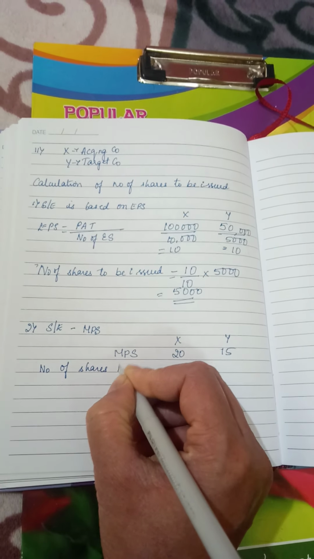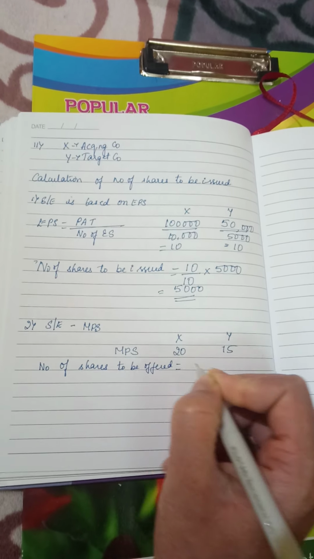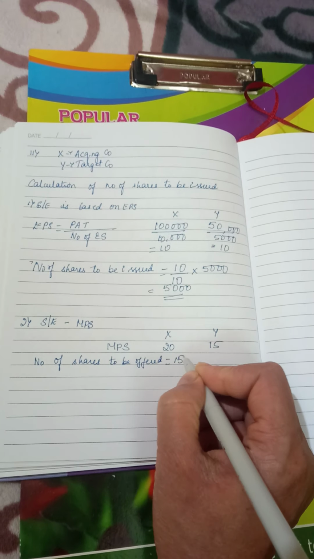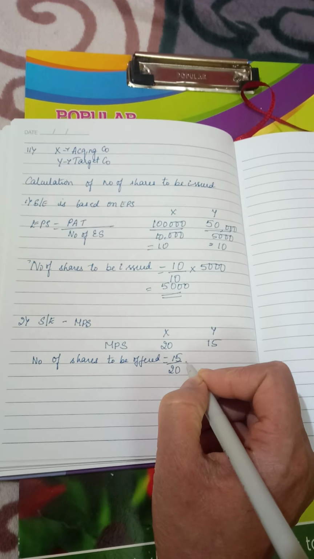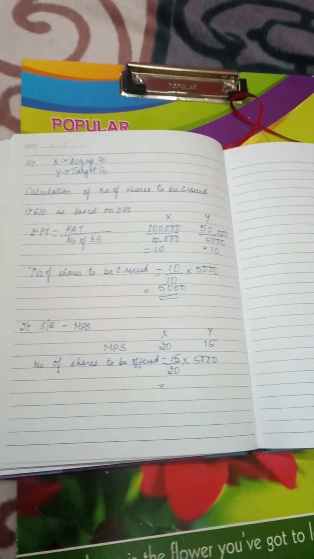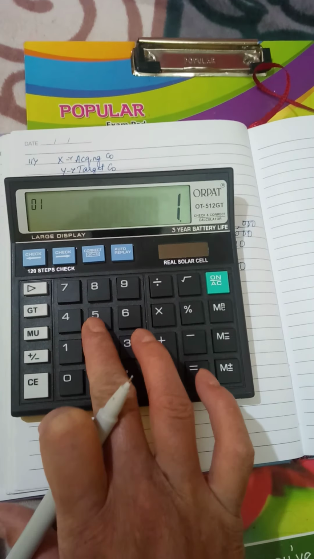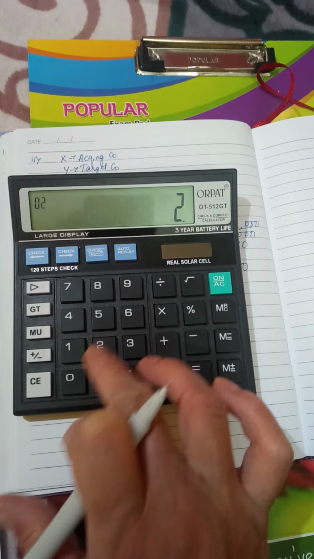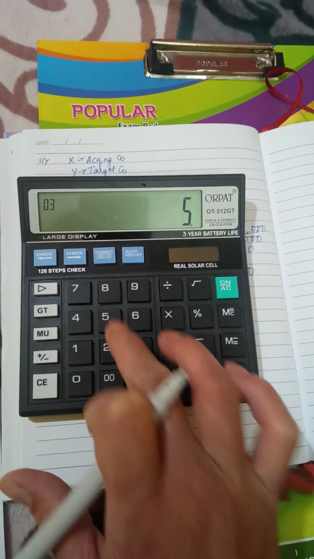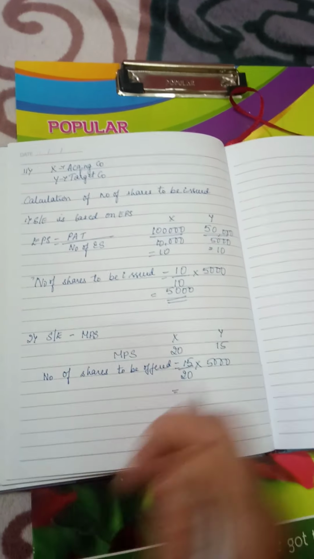Number of shares to be offered or issued under this basis will be the MPS of the target company, which is 15, divided by that of the acquiring company, which is 20, into 5,000 shares. 15 divided by 20 into 5,000 shares, which is 3,750.